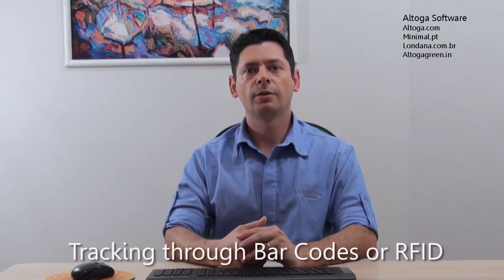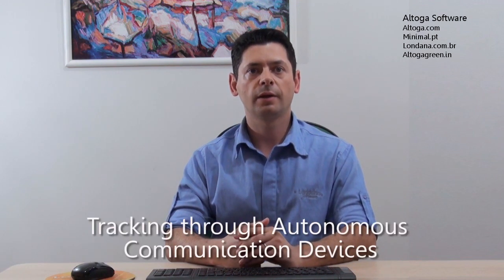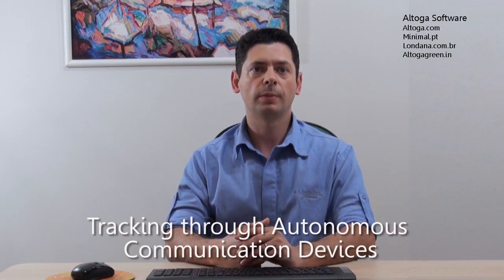We shall see examples of both types of tracking systems. Simple tracking through identification at the entrance and exit of sites via barcodes or RFID, and more sophisticated tracking through devices installed in the equipment themselves and capable of linking directly with the system. Let us see the identification through barcodes and RFID.